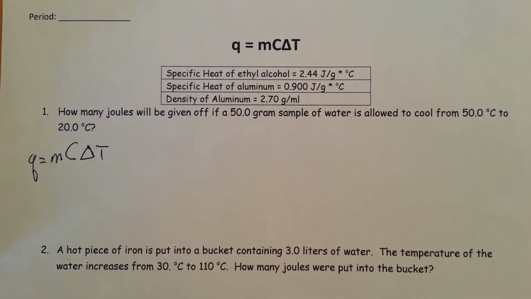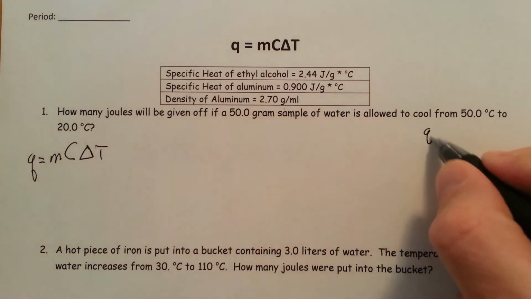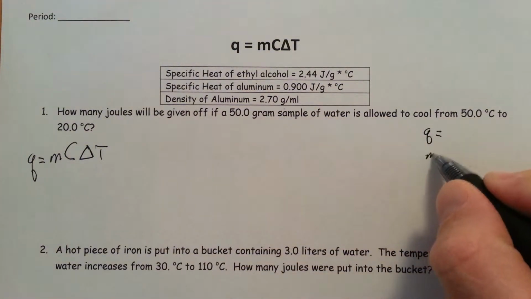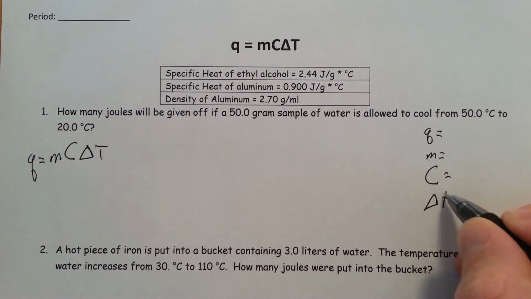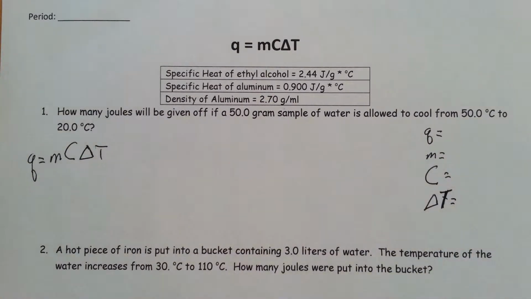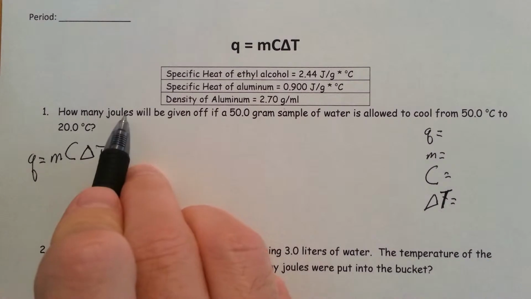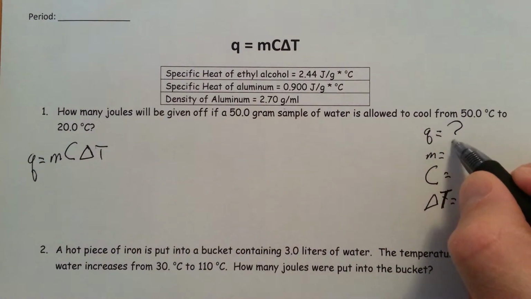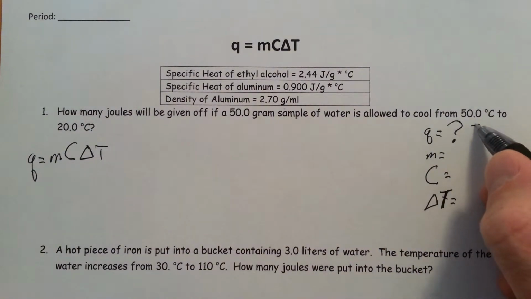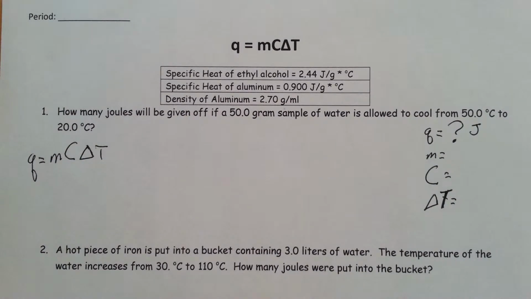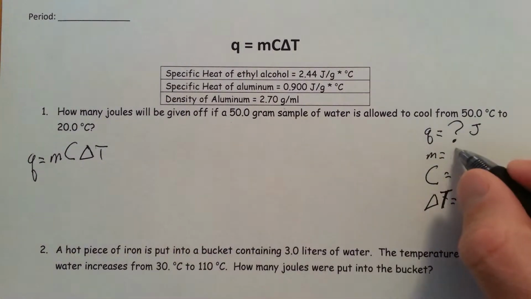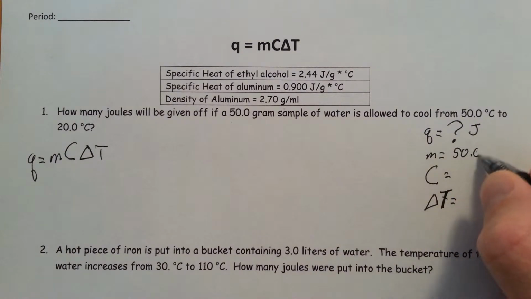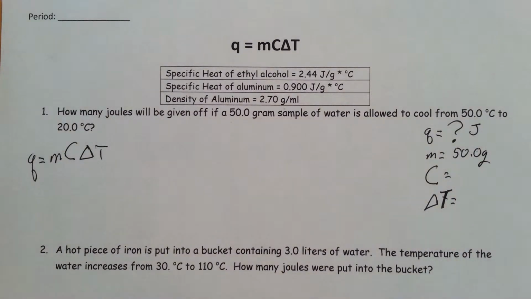And then we're going to kind of line things up here so we can figure out what's what. So Q equals, M equals, C equals, delta T equals. All right, so how many joules? So that's going to be how many joules for our heat will be given off of a 50-gram sample of water. So 50.0 grams is our mass.